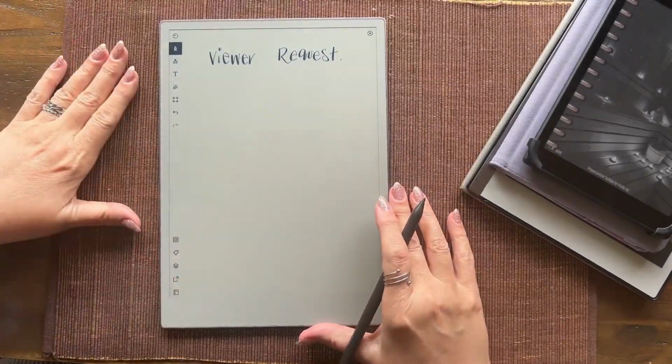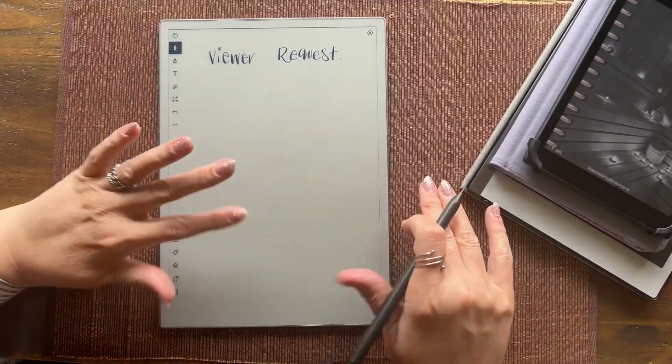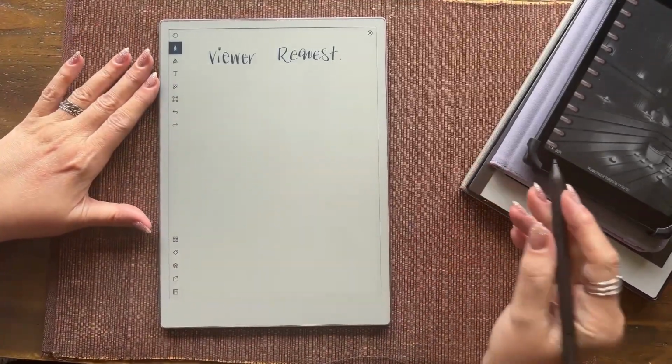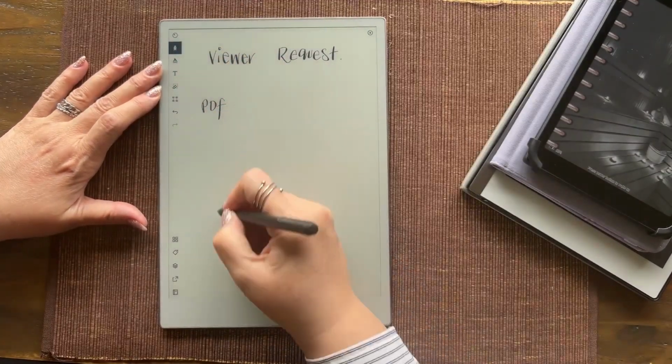Okay, so we've had a viewer request. Can you please compare colour on a PDF versus a PNG file? So I thought, yep, let's do that now. So there's the PDF and there's the PNG.